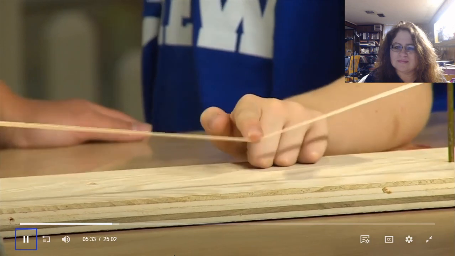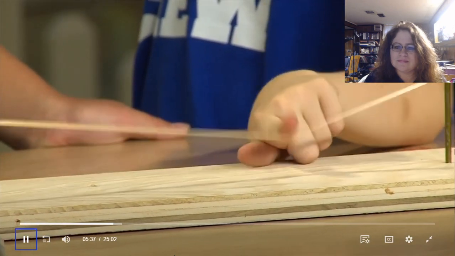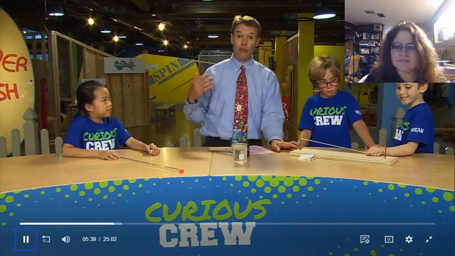Do me a favor. Zach, would you pluck this rubber band? I've got a rubber band stretched between a couple of nails here, and you'll notice when we strike it, it wiggles. It's a vibration, and in fact, sound is nothing more than vibrations. Vibrations that move through solids, liquids, and gases.